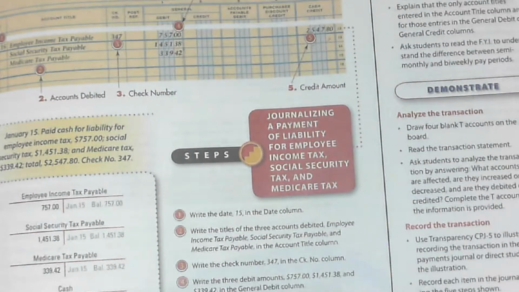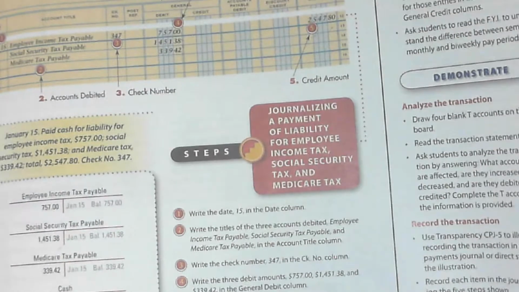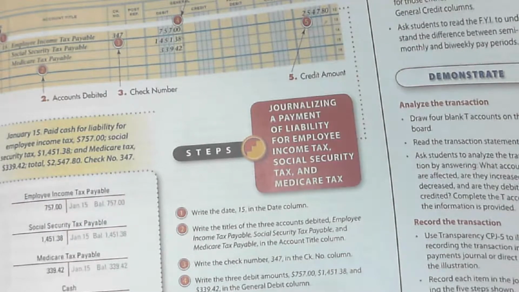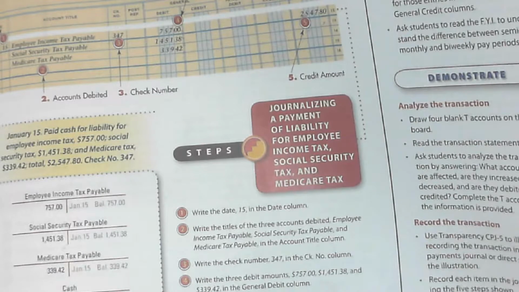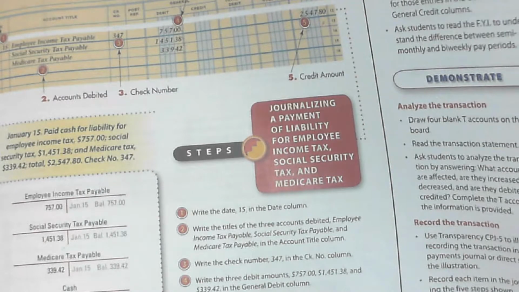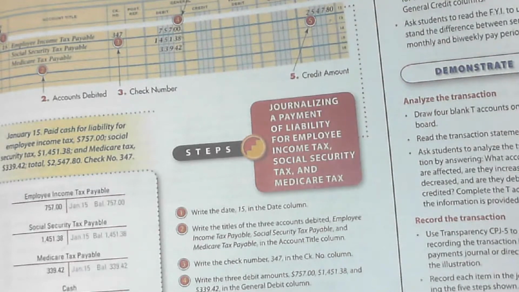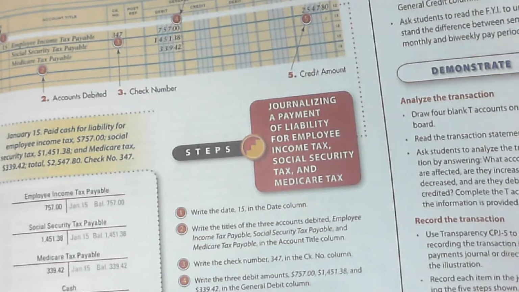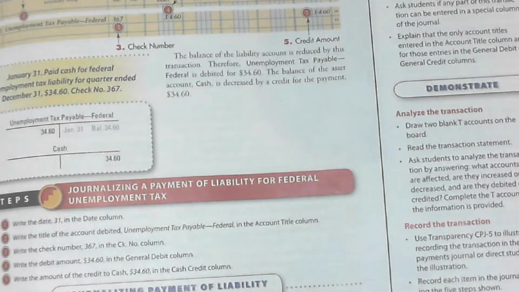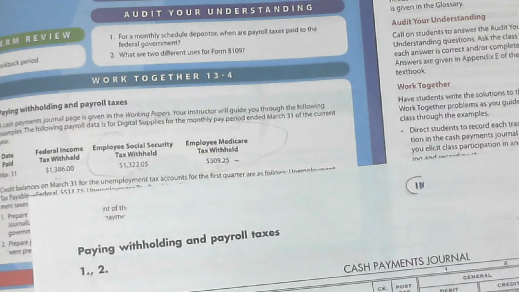Yeah, this section doesn't even say anything about it that I can see. Oh, trust me, those get doubled.